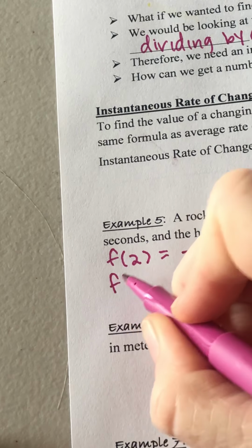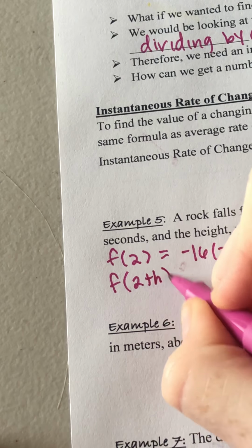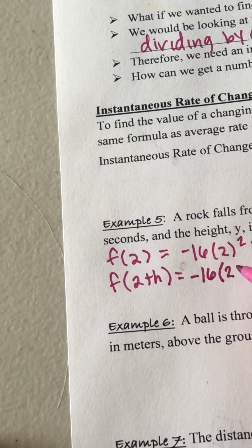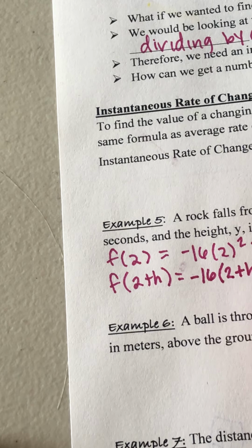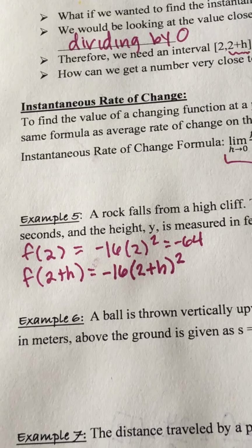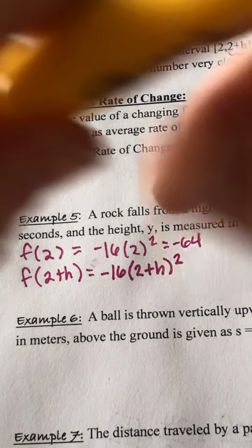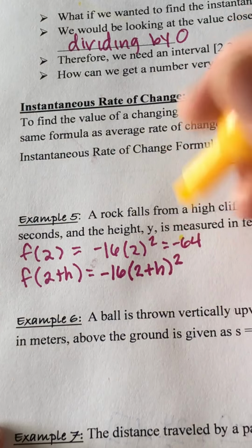And f of 2 plus h is negative 16 times 2 plus h squared. You could FOIL that out right now if you wanted to, but I'm going to just leave it like that, plug everything in, and then start simplifying.